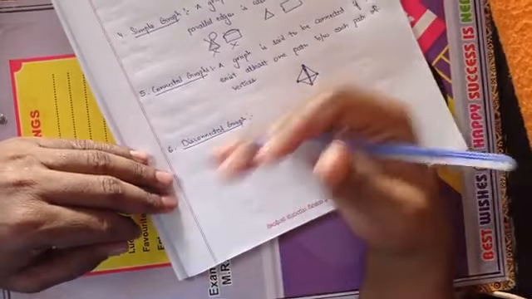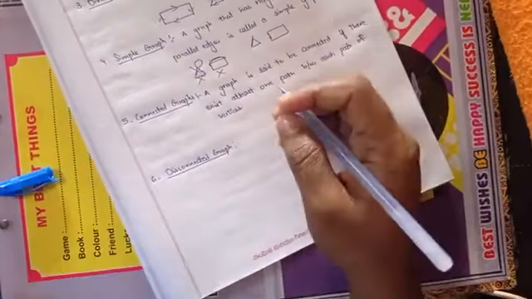A disconnected graph is the opposite of a connected graph. That is, the graph can be split into two or more parts.